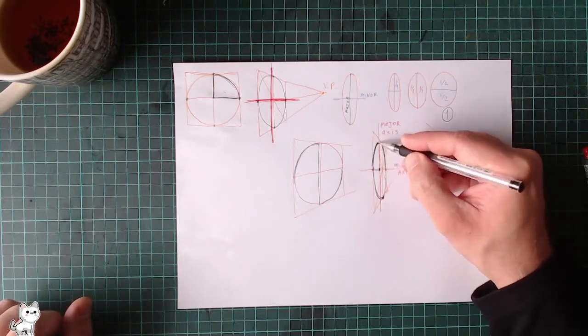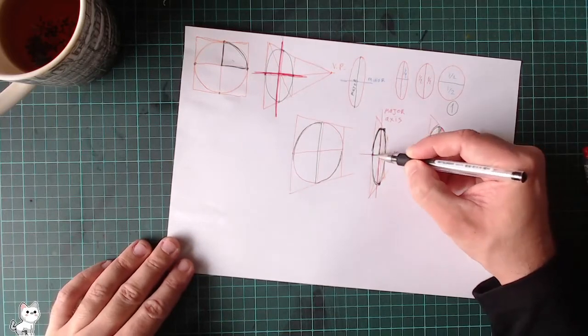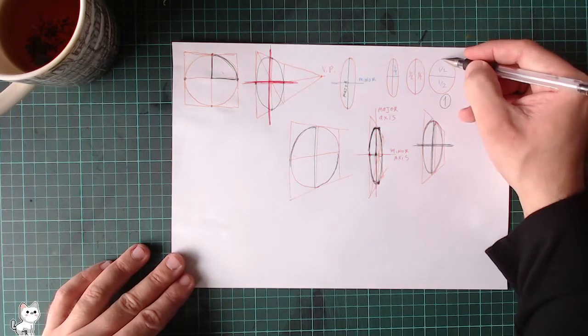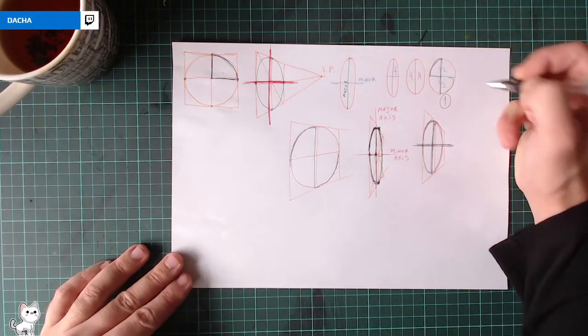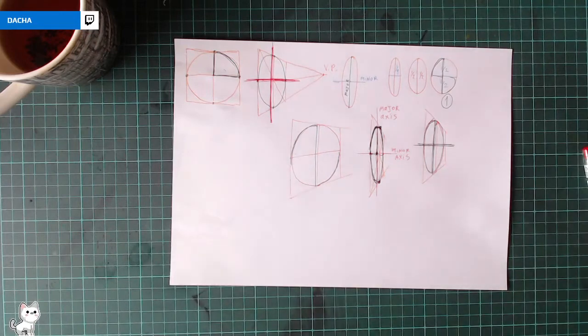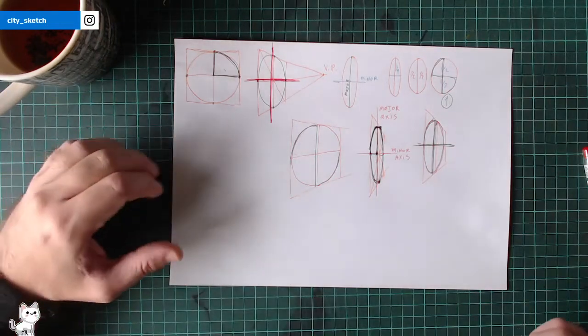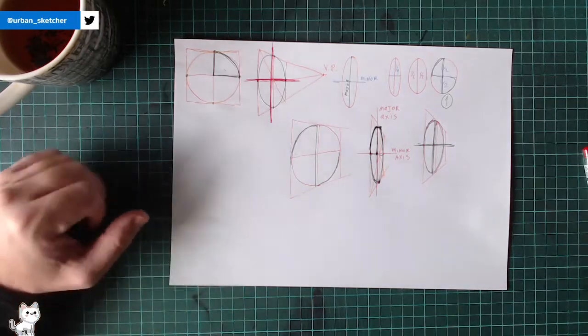This quarter should be equal to this quarter and this quarter and this quarter, no matter what degree. Like this, still it's a different degree, but still the same equal 4 quarters. Okay, so let's draw in perspective.